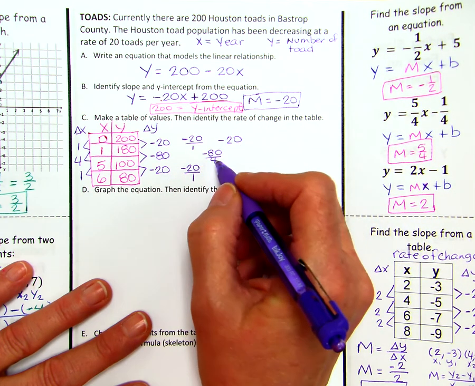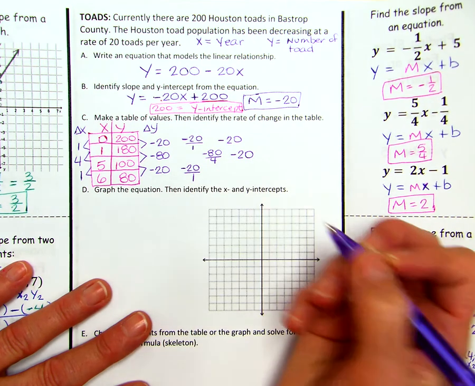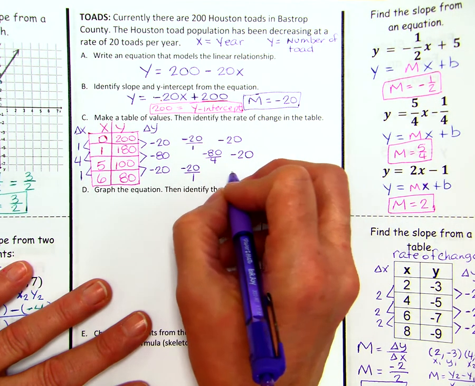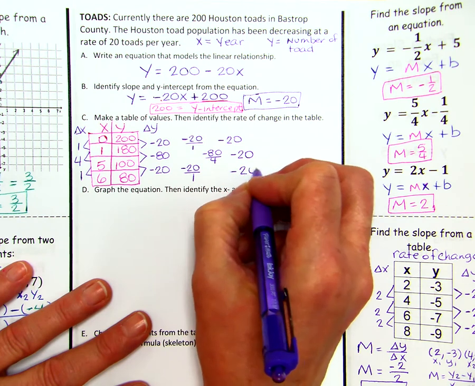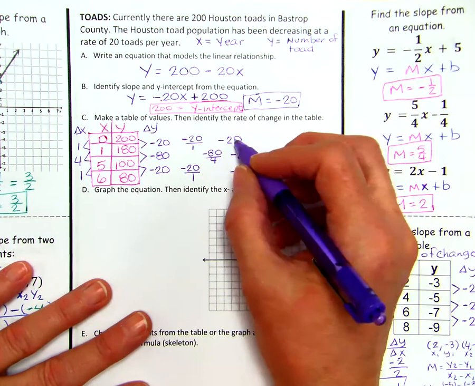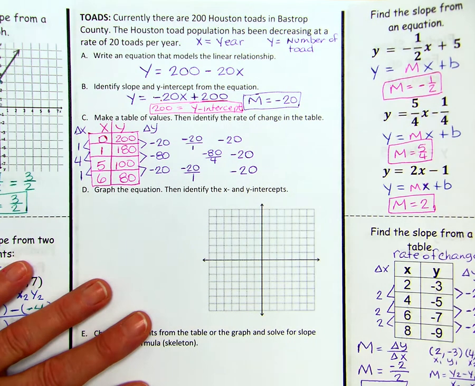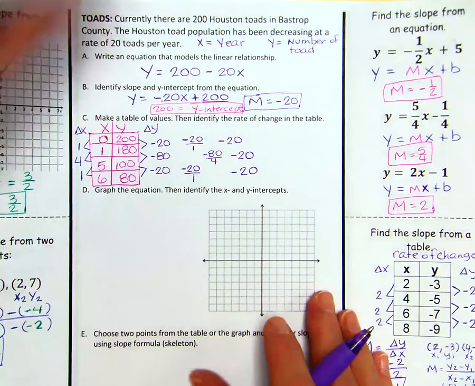If I take negative 80, divide it by 4, I'm going to get negative 20. If I take negative 20 and divide it by 1, I'm going to get negative 20. We have what is called a constant rate of change, so our slope is rate of change. Do you see how our constant rate of change matches our slope that we found from the equation?